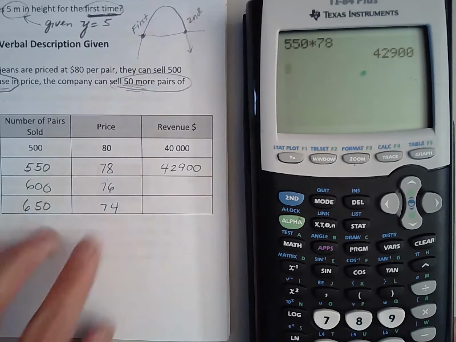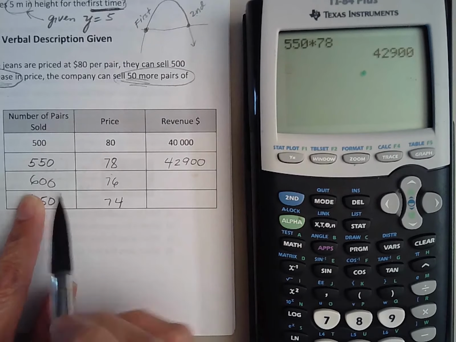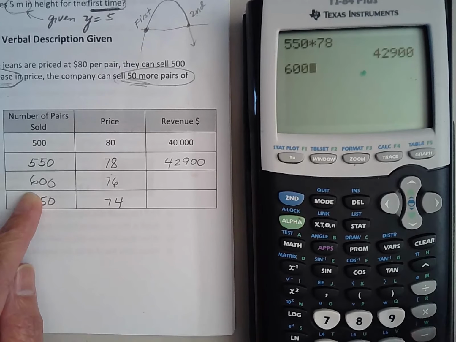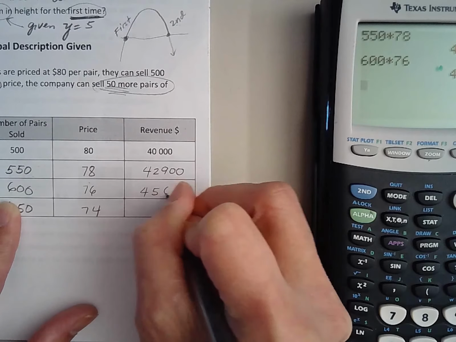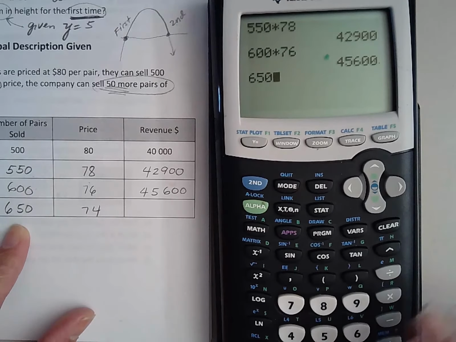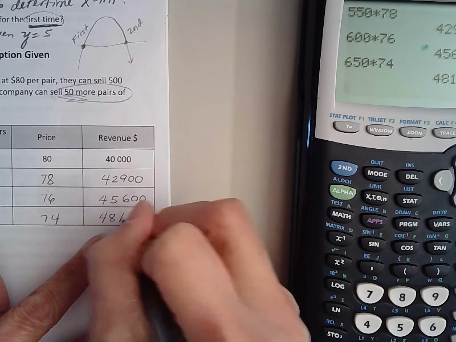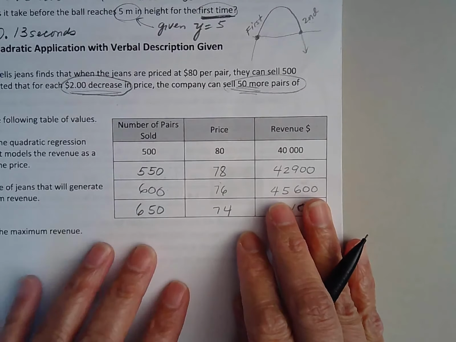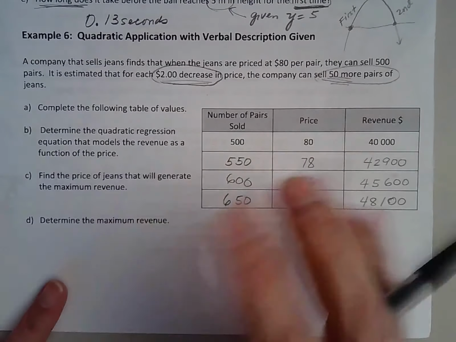Okay. So they actually are gaining more money even though it's $2 less. Okay. What about this one? 600 jeans, and each pair of jeans is $76. Oh, even more money, right? Oh, that's nice. Okay, what about the next one? Oh, even more. 48,100. Is everybody okay with this piece? Yeah. So if you see this on the test or on the exam, you're gonna be okay with this, right? So that's the first part. Complete the table.